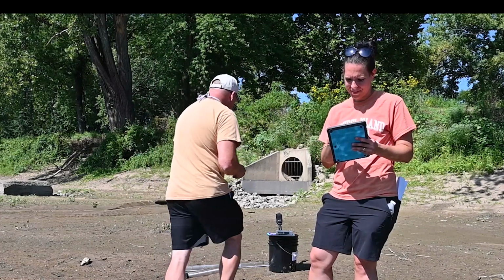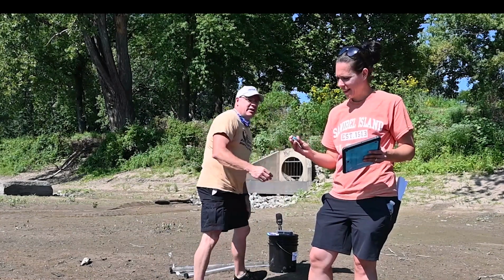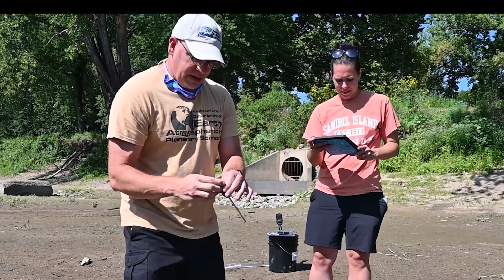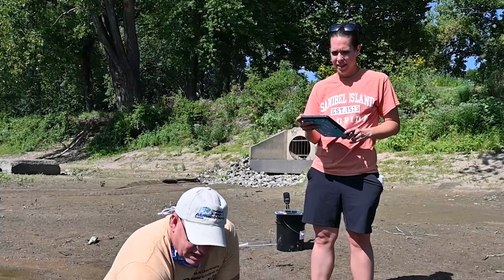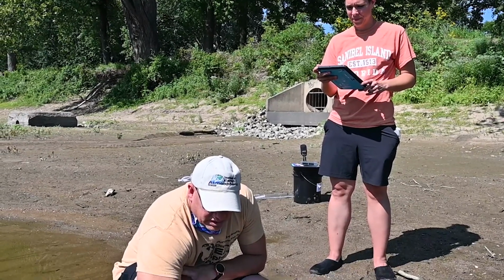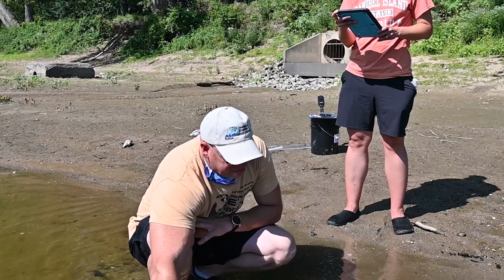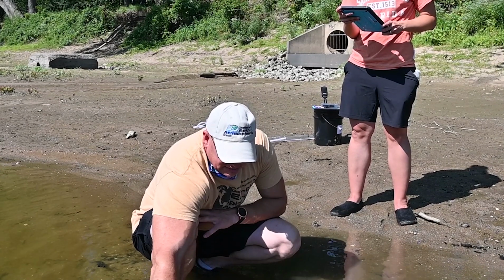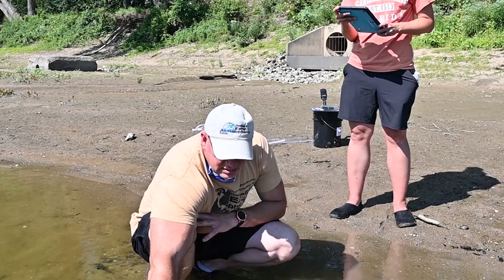All right, let me put this down. And so, we want to get our temperature. I'm going to put this right down into the water, a few inches, because it reads off the tip. The temperature drops, so it's cooler than the air. Yep, the water's going to be a little bit cooler than the air right now.